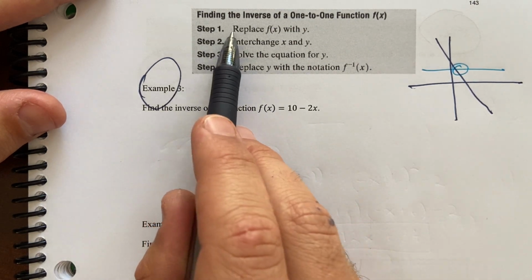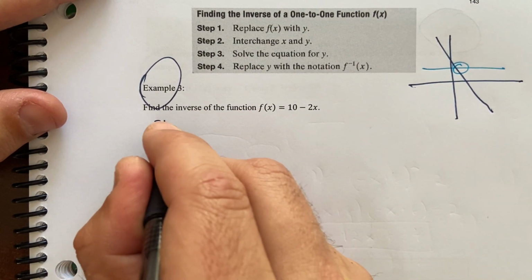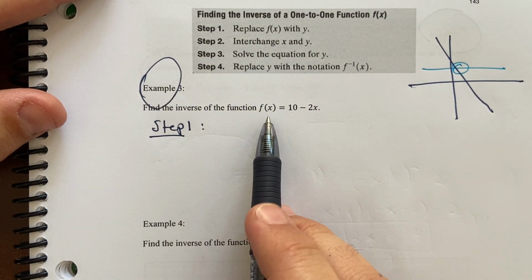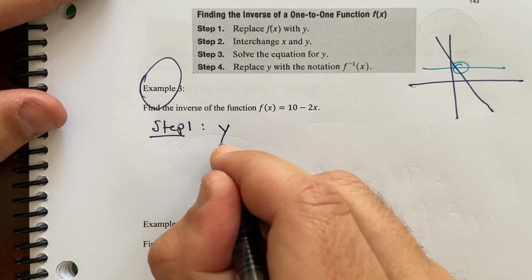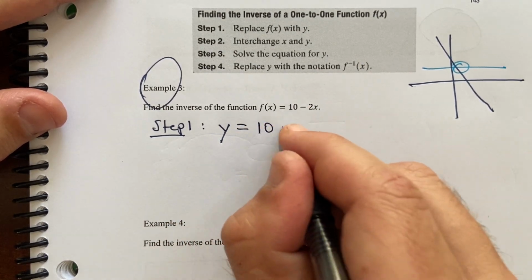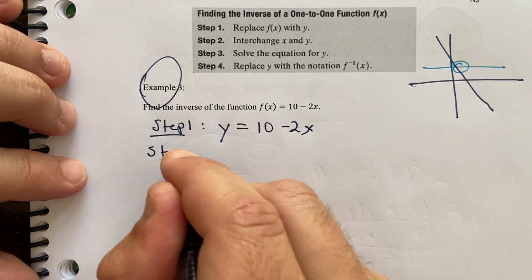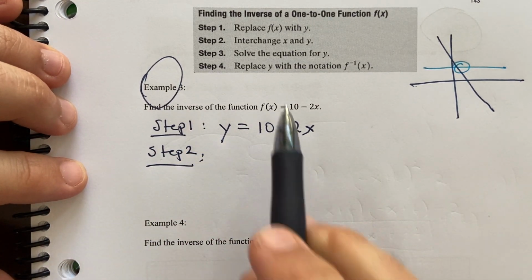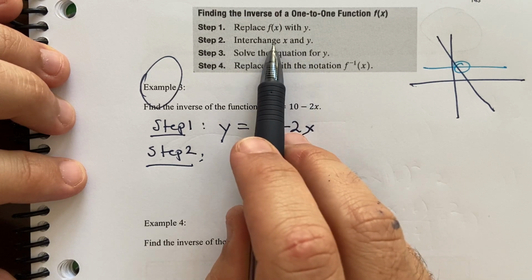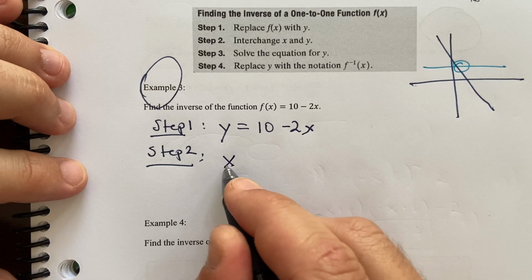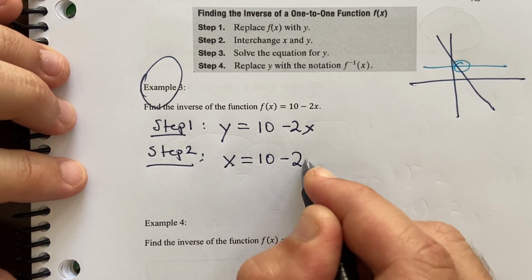So now I'll go ahead and find this. So step one says to replace f of x with y. So instead of f of x, I'll just write y. Step two, it says interchange x and y. So just literally switch them. So I'll have x equals 10 minus 2y.